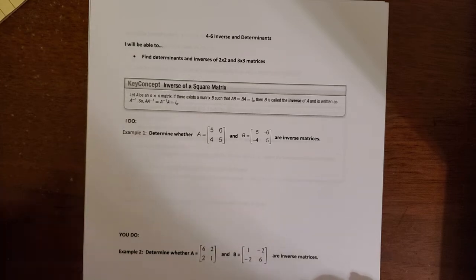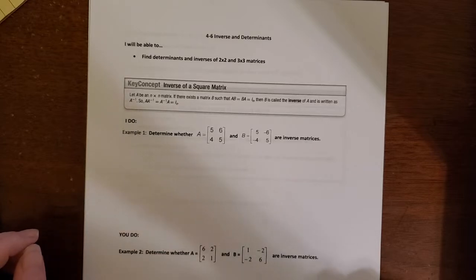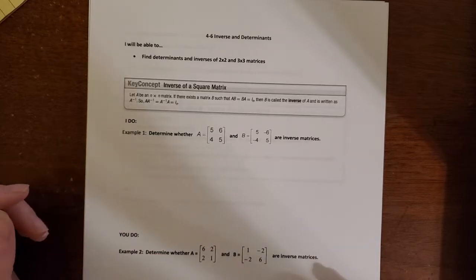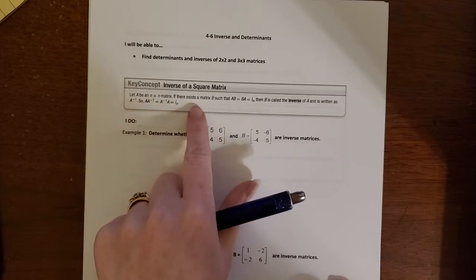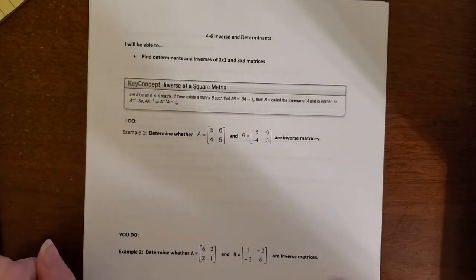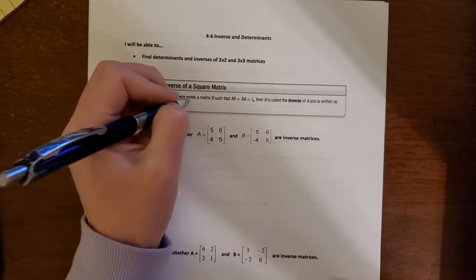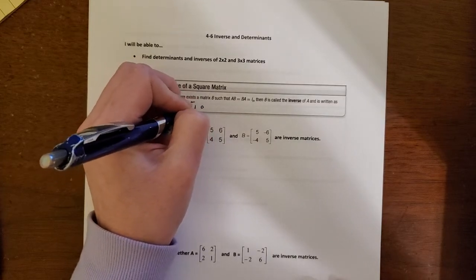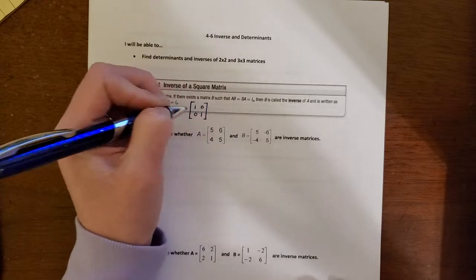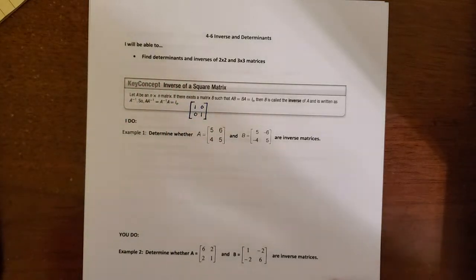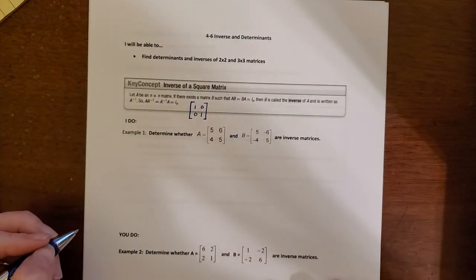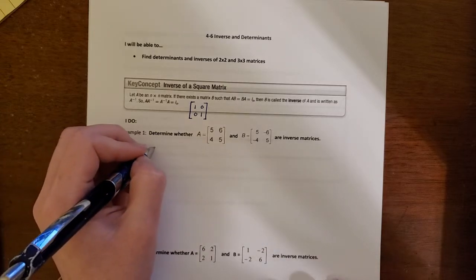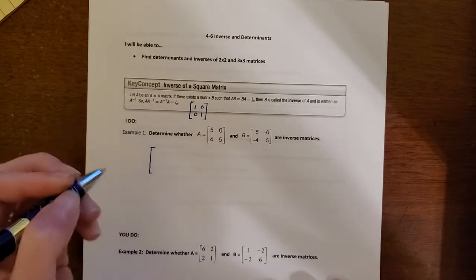So we're going to be talking about inverses again and then determinants again and learning some new material to go with that. So the first thing we're talking about is an inverse of a matrix, and how do you know if something's an inverse? If the matrices are inverse, when you multiply them, their product should come out to be 1, 0, 0, 1. So that's what you get for a product if your matrix is inverse. So to determine if two matrices are inverses, what you're going to do is multiply them together and see if that's the product you get.